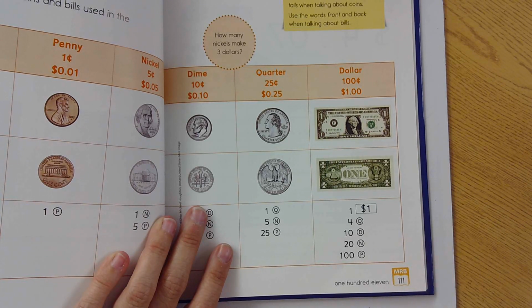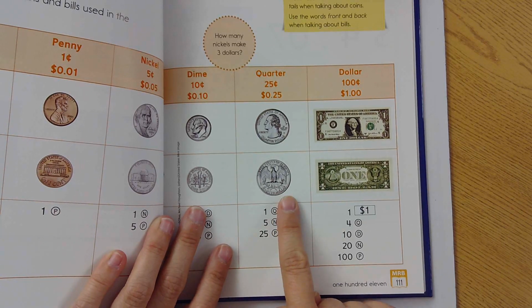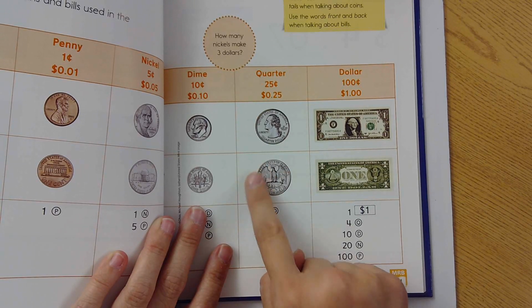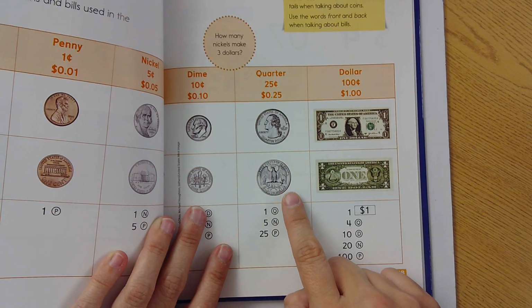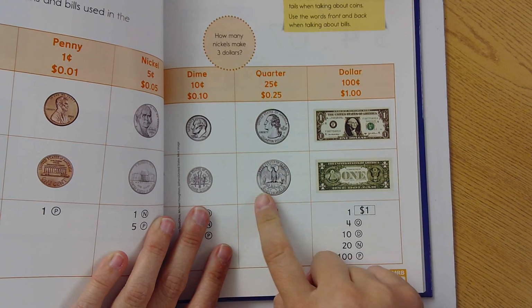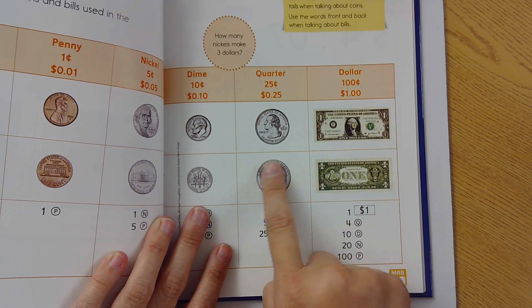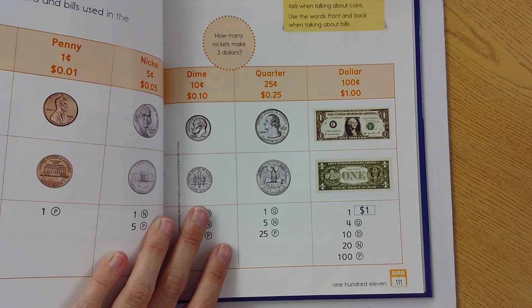This particular quarter has an eagle on the back of it. Some other quarters that you might have at home might have something about one of the United States on it. It may be a quarter with Indiana on it, or it may have something about North Carolina on it, or it may have something about California. So one of the 50 states could be on the back of the quarter.